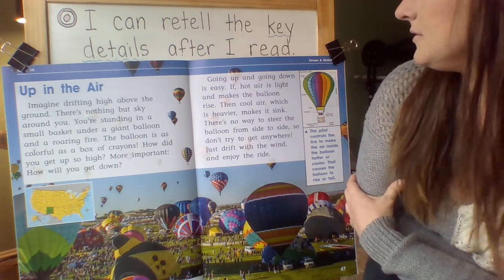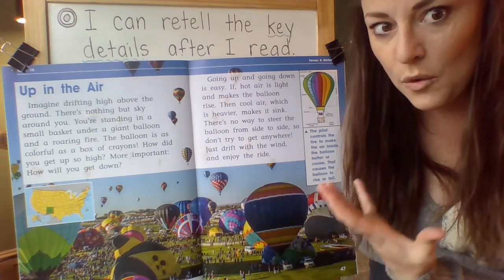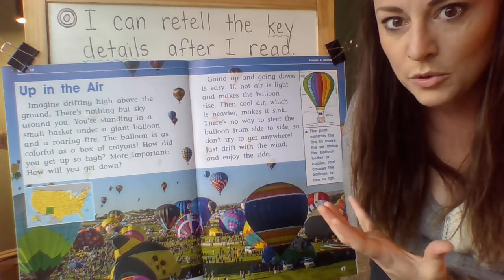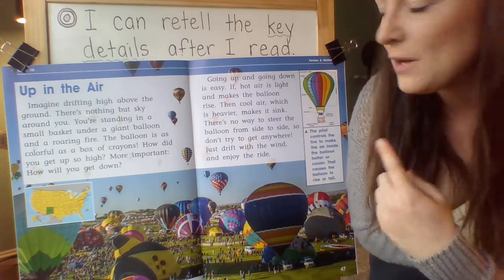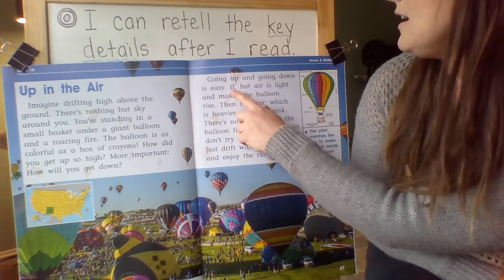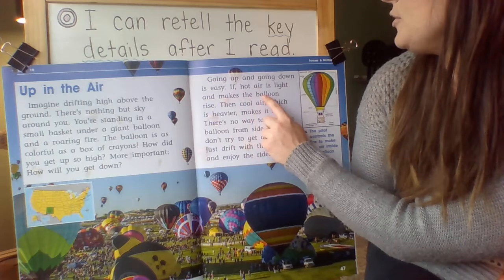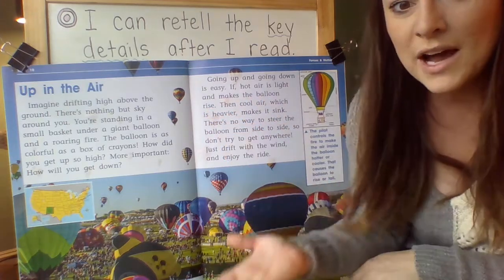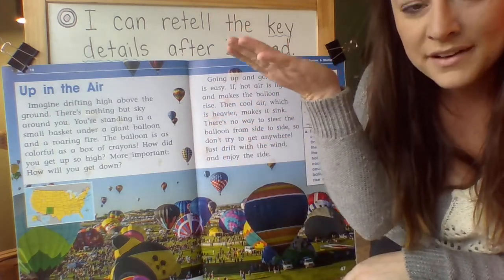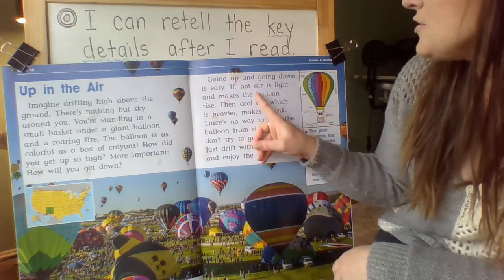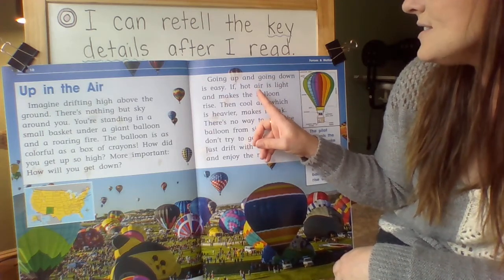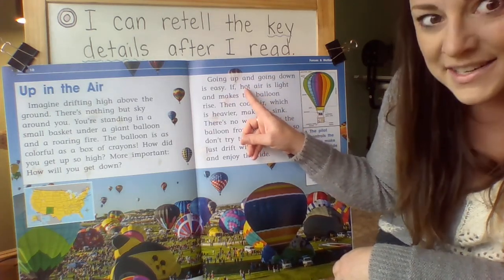So I just learned something right there. So maybe this is one of the important details to remember. Let me read that one more time. If hot air is light and makes the balloon rise. So rise means it goes up. So what kind of air do they need to make it rise? Hot air.